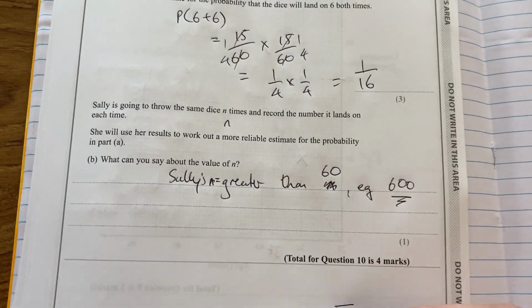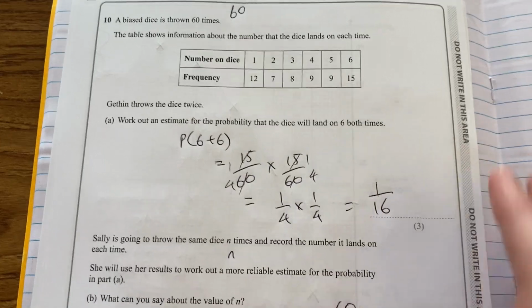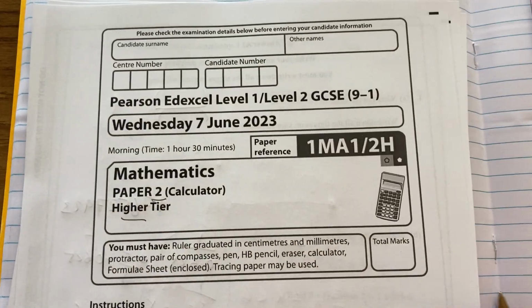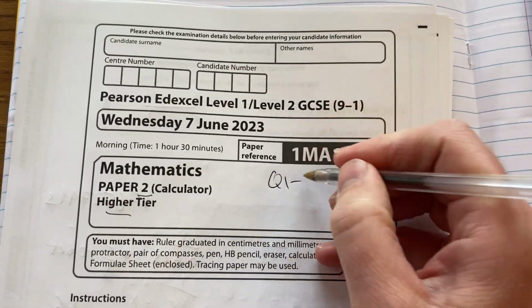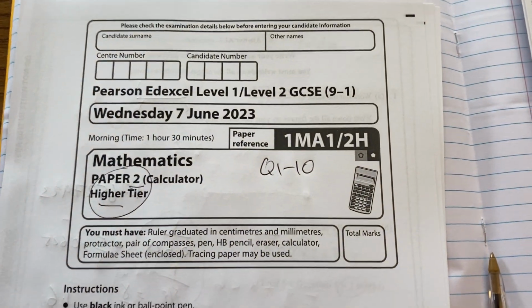Okay, we're going to stop there for now. That's questions 1 to 10 in the June 2023 paper 2 higher tier paper with the calculator.